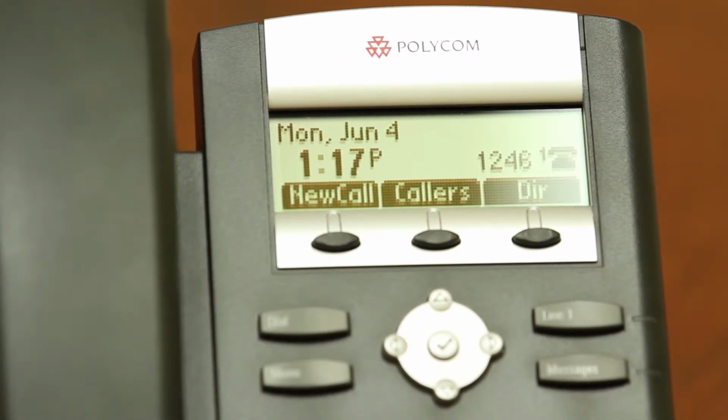The system will then prompt me to change my password to another 4-digit number. That number cannot be 4 consecutive numbers. It needs to be 4 random numbers for security purposes. So I'm going to go ahead and log in at this time and go through the wizard of setting up my voicemail.